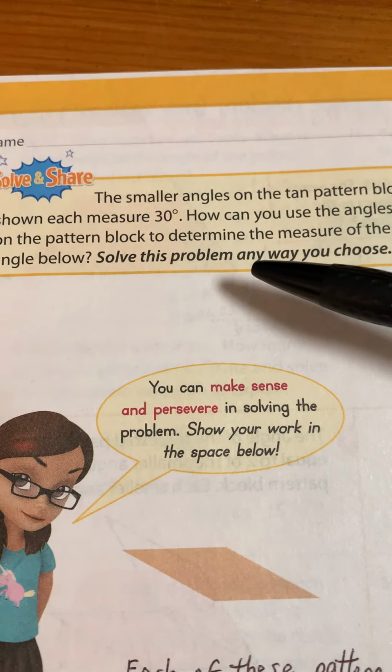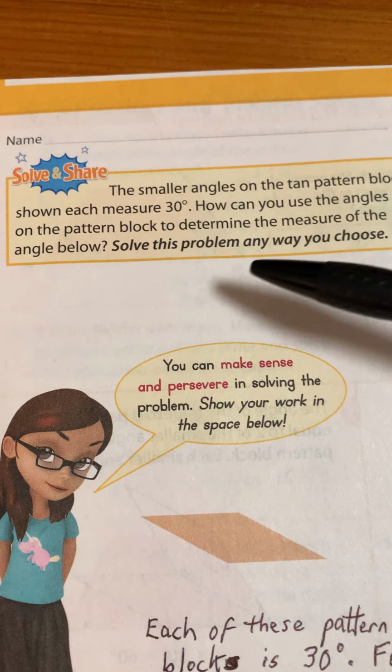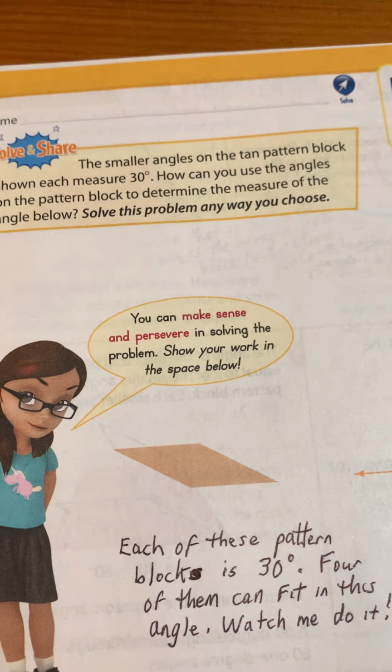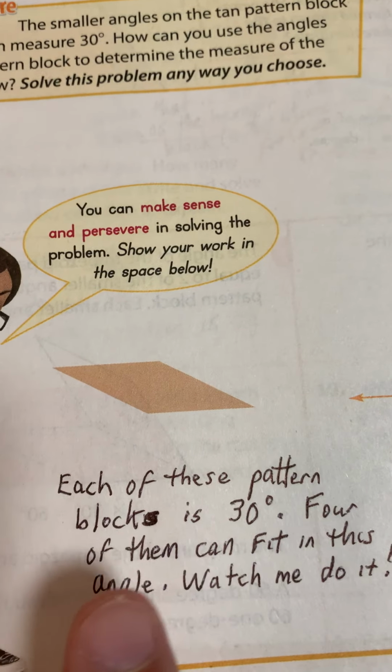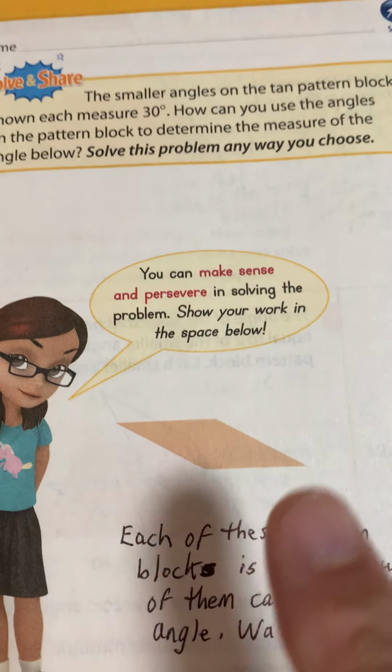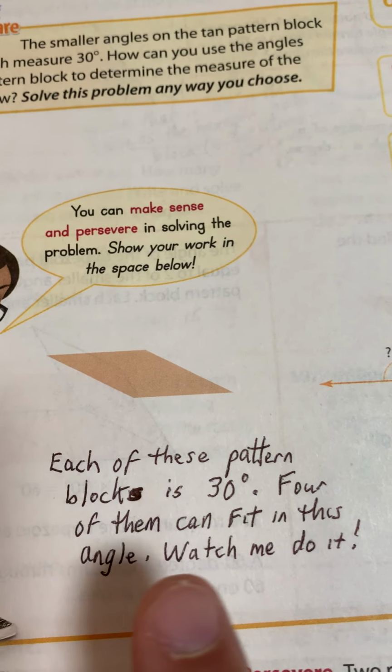How can you use the angles on the pattern block to determine the measure of the angle below? Solve the problem any way you choose. Okay, so each of these pattern blocks is 30 degrees. That's what you have to know. So 4 of them can fit into this angle.